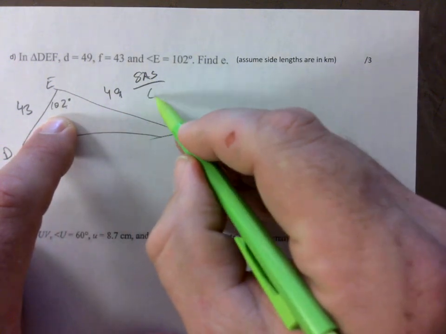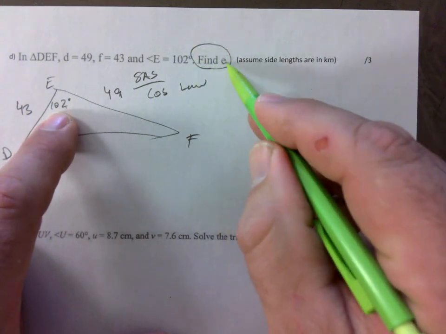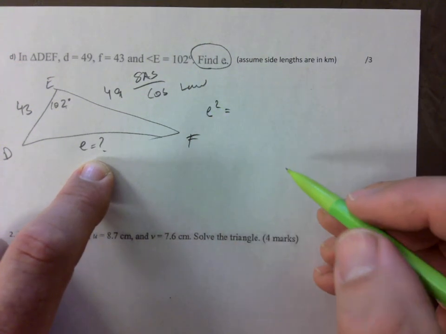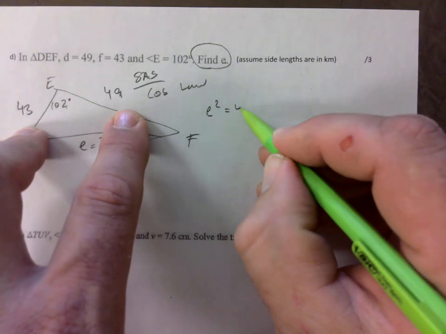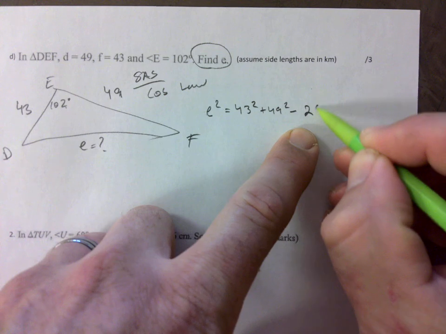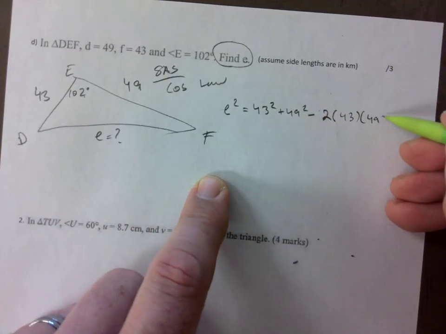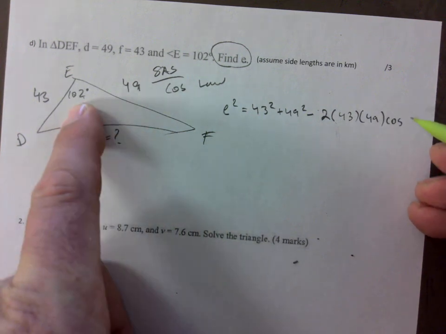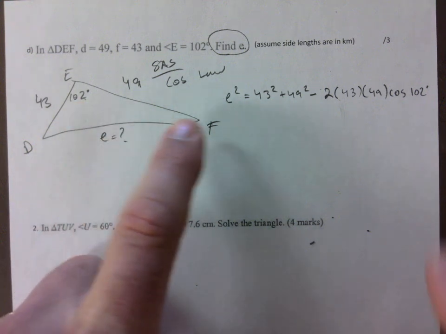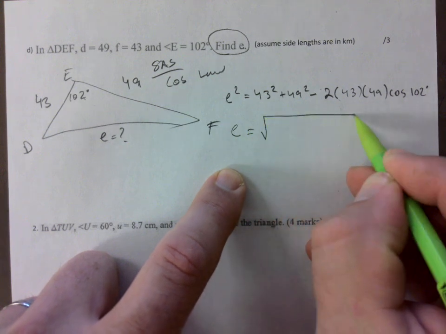That's that one, so it's cosine law. So we have to use this one. It says find E lowercase, which is this side right here. So it's E squared. And the formula tells us to take the other two sides and square them, right? Square them, add minus 2 times the first one times the second side, and all of that times cosine of the only angle that is present here in this case, but it's the one across the side we want, right? So these are opposite to each other. So E will be found by taking the root of all of this.